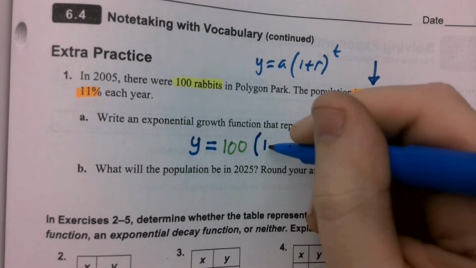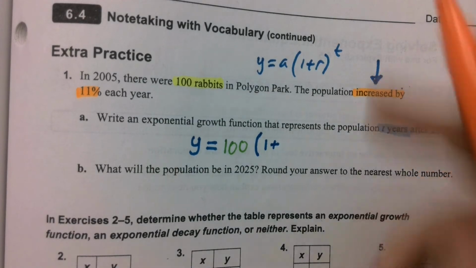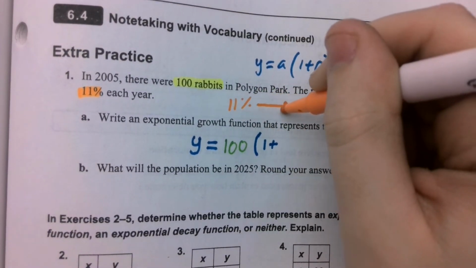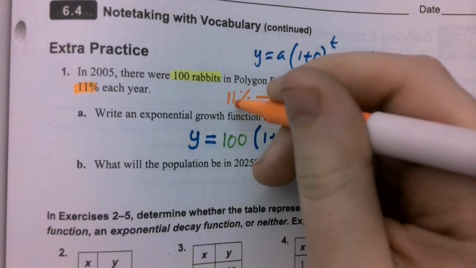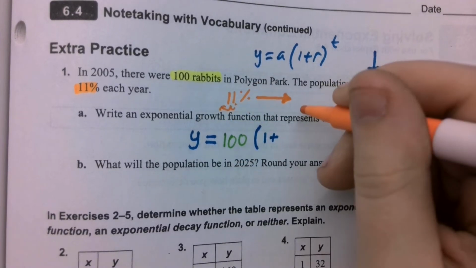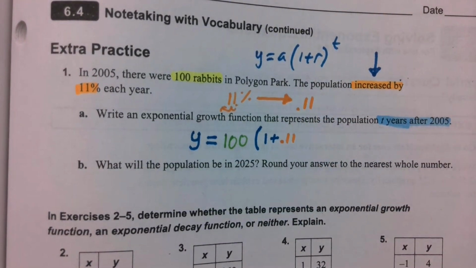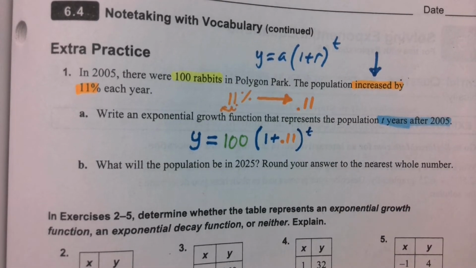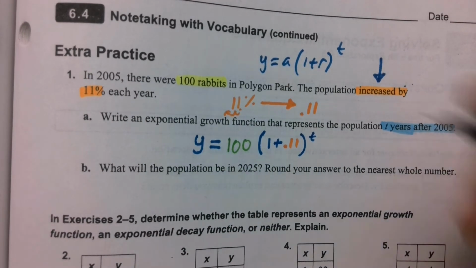Inside of your function, it's always going to be 1 plus something. But the problem is we don't know what that something is. Well, if our population is increasing by 11%, let's turn 11% into a decimal. By dividing by 100 or taking the decimal place 2 to the left, we'll find 11% is 0.11. So we write it as 1 plus 0.11 to the t. This would be fine, but Big Ideas would want you to simplify.